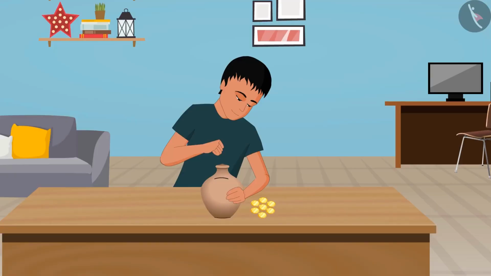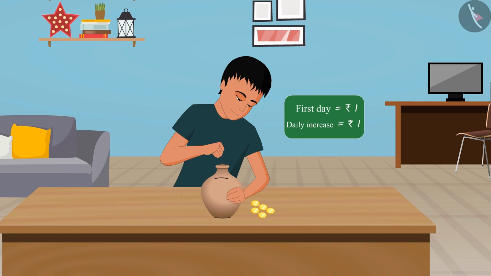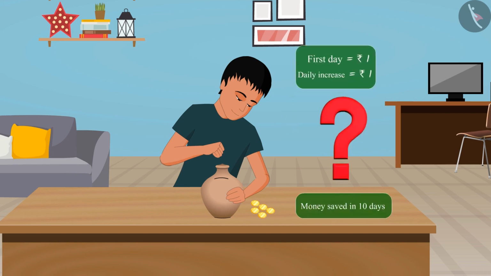Ravi puts money in his piggy bank every day. If he puts 1 rupee on the first day and increases the amount in the piggy bank by 1 rupee every day, can you tell how much money he will save in 10 days?